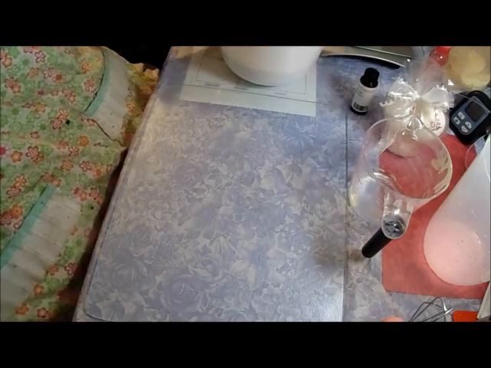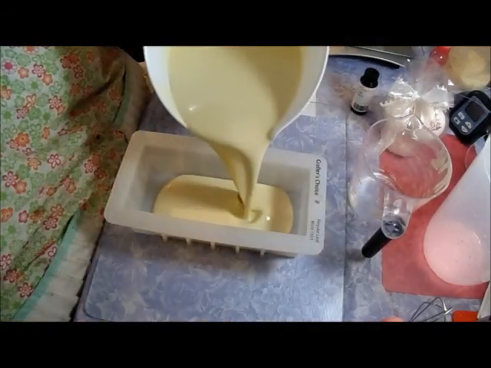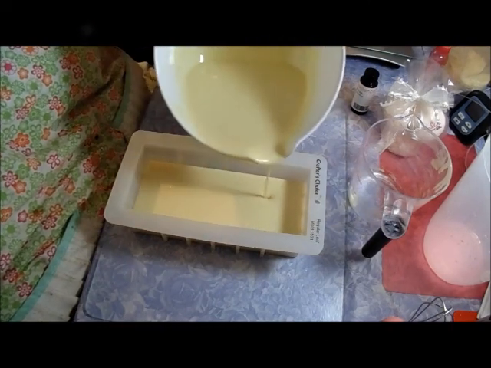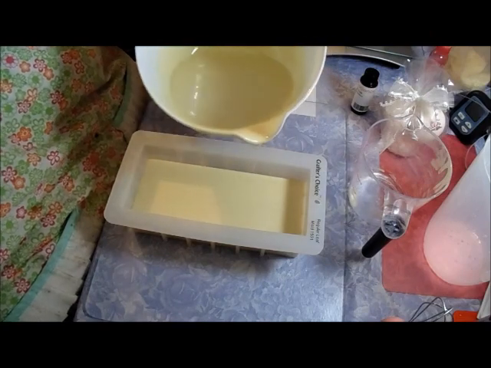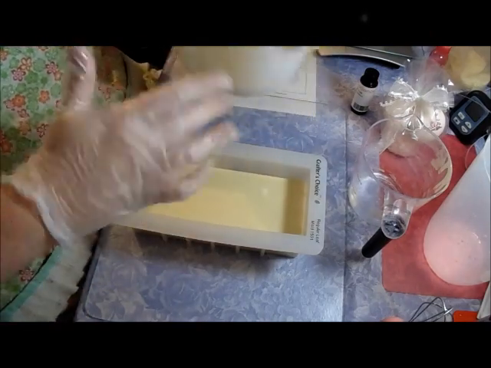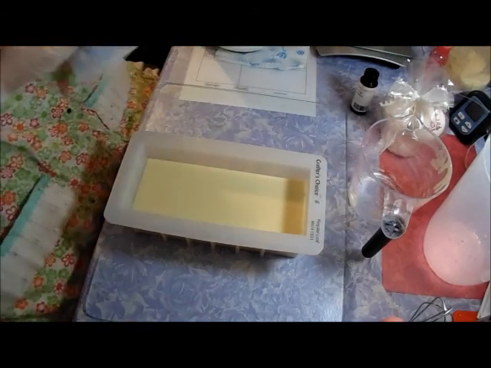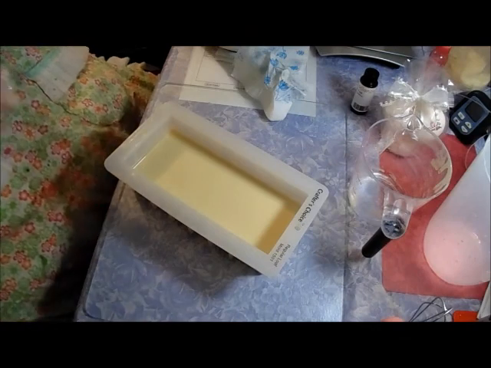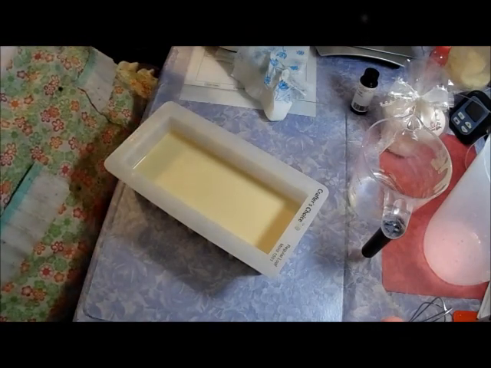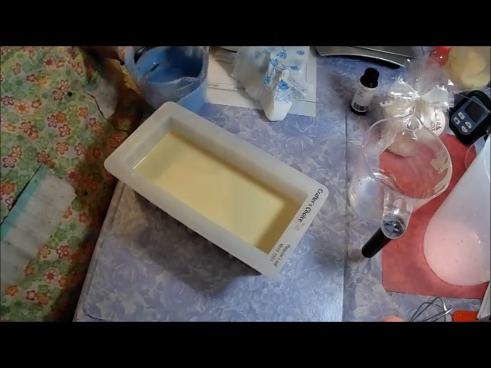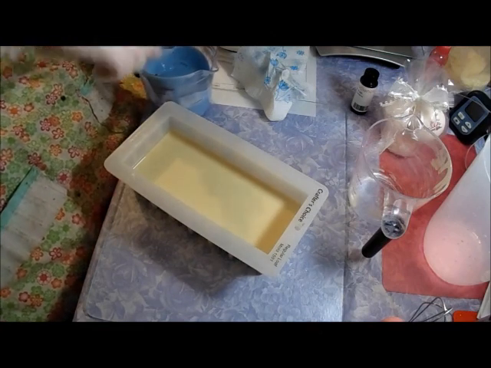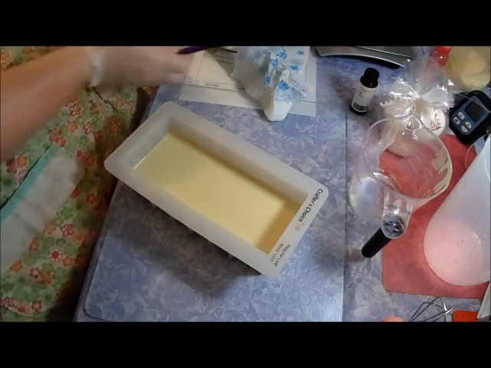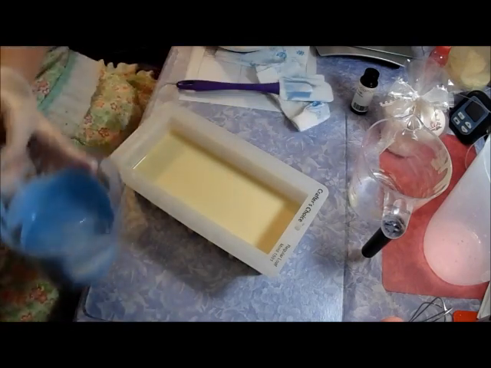So I'm gonna put the majority of this in here. This is clean cotton, and my idea of clean cotton is like white and pretty. So I am gonna put the majority of that in there. This looks a little yellow, and that's because olive oil is extra virgin. And for me, when I do extra virgin, it always comes out a little yellow, but once it cures out and saponifies, it usually whitens up to a nice bright white, which is what I'm after.